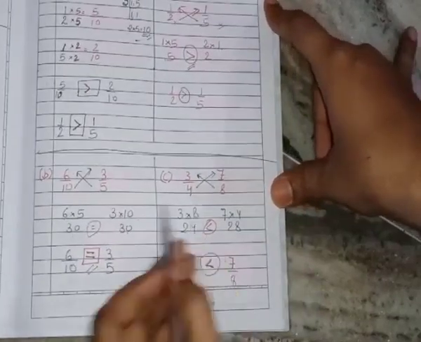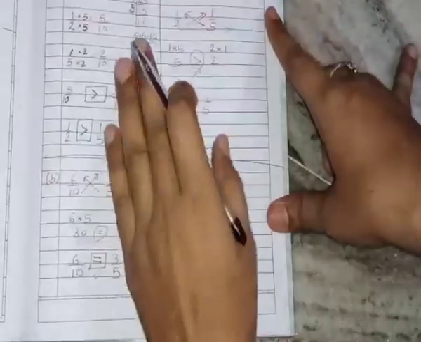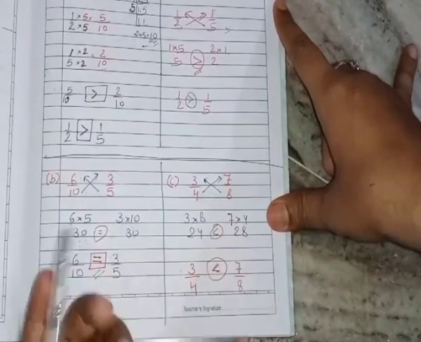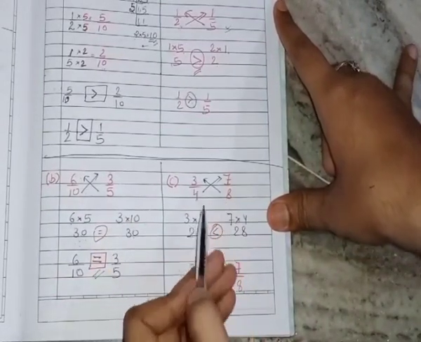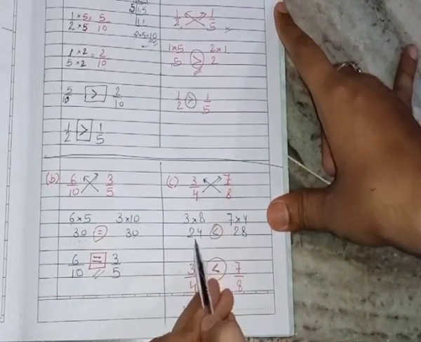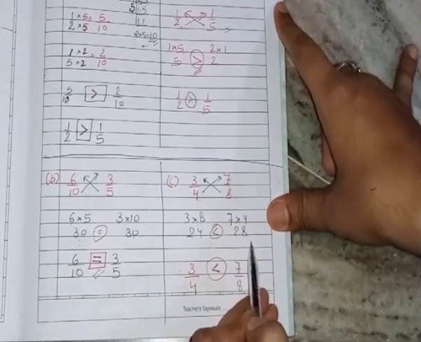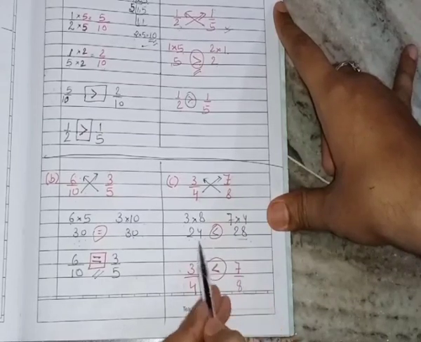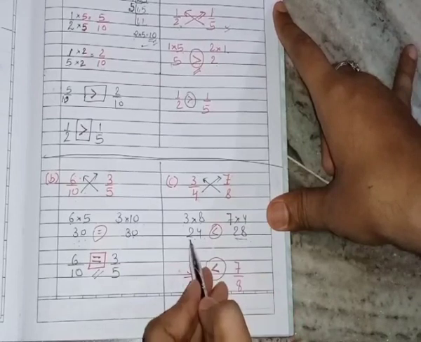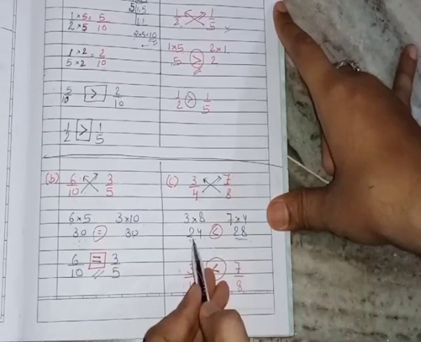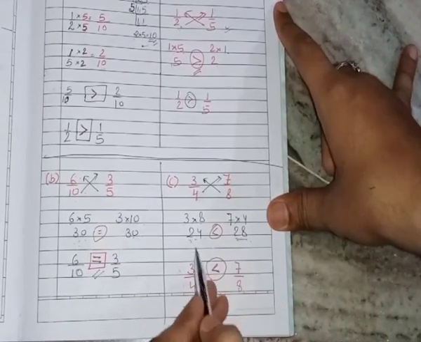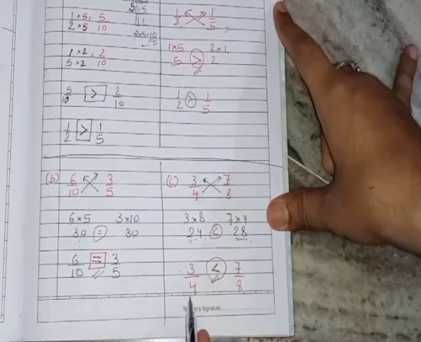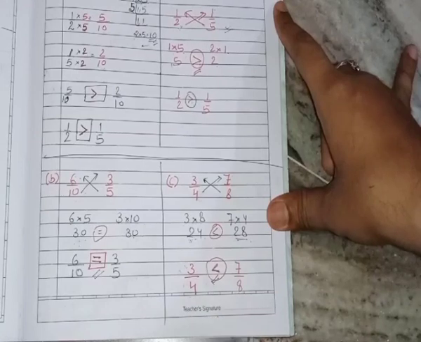Now let's take another example. You can do this question by the first method, the LCM method, also. Now 3 by 4 and 7 by 8. Again the same, we will multiply 8 into 3 and 4 into 7. 3 eights are 24, and 7 fours are 28. It means 28 is bigger than 24, or 24 is smaller than 28. So the smaller than sign will come here: 3 by 4 is smaller than 7 by 8.